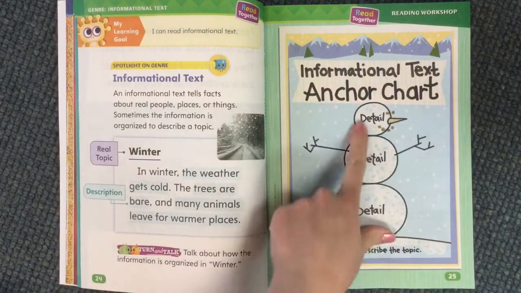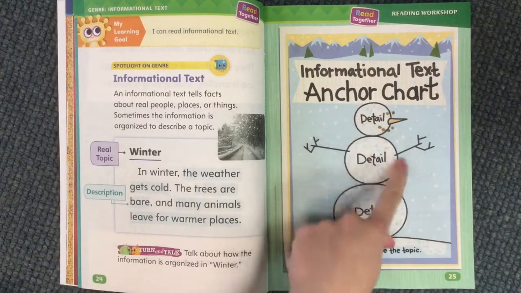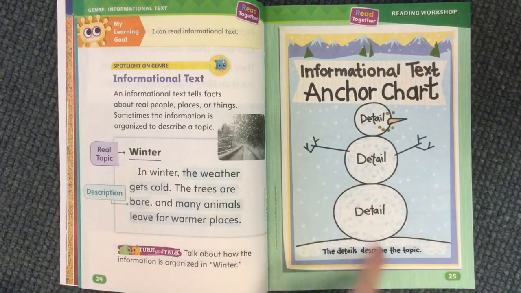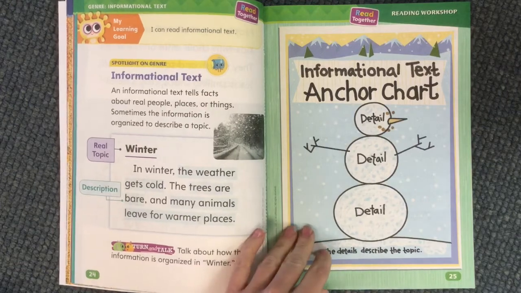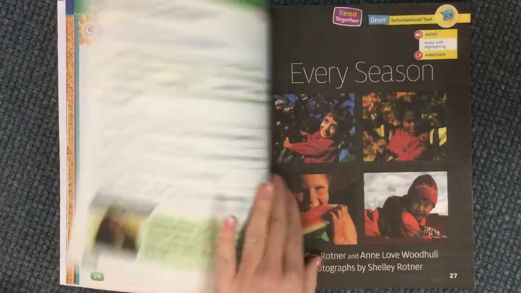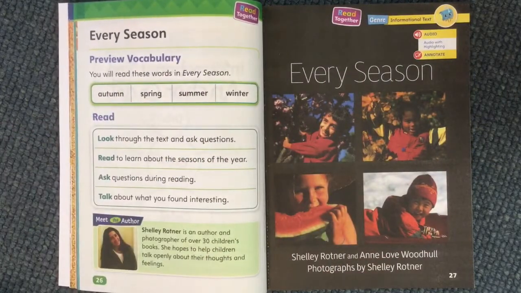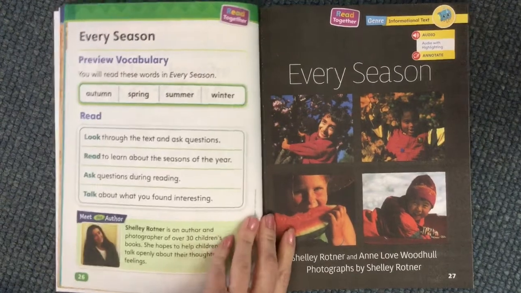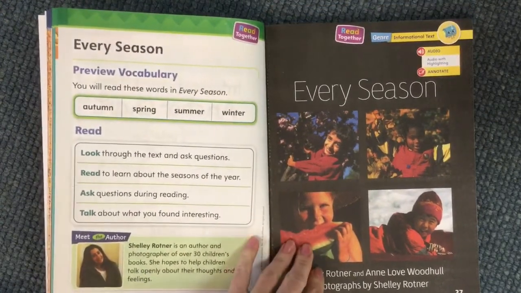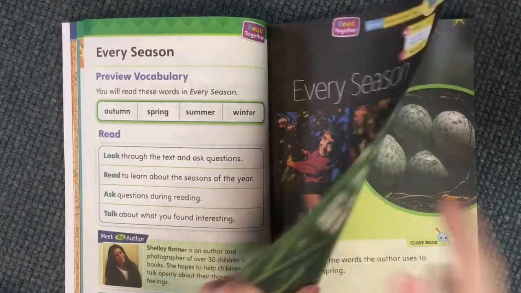Here's our anchor chart. We have one detail on top, then another detail, then another detail. The details describe the topic, so they're all about one topic. Go ahead and turn the page to the story Every Season. This is an informational text, so it's going to tell us true information.